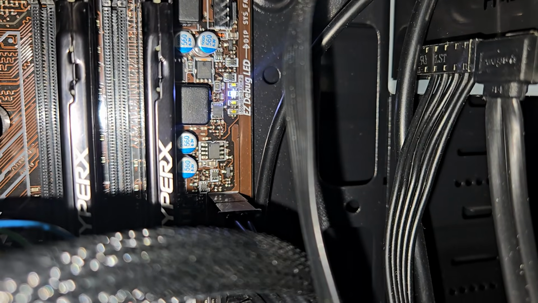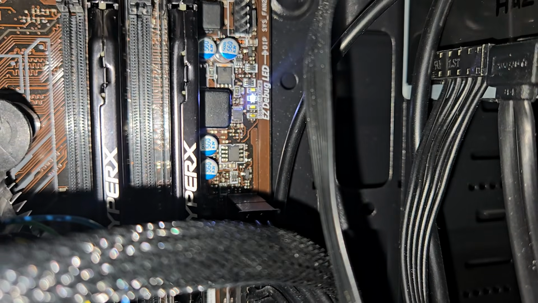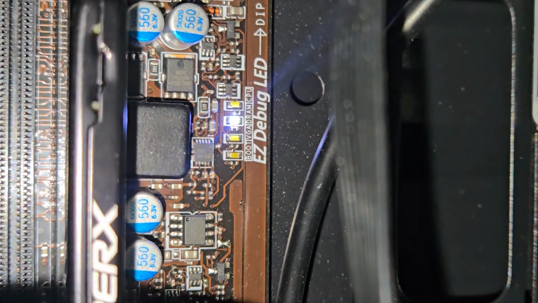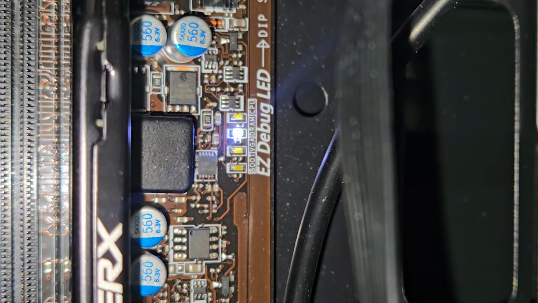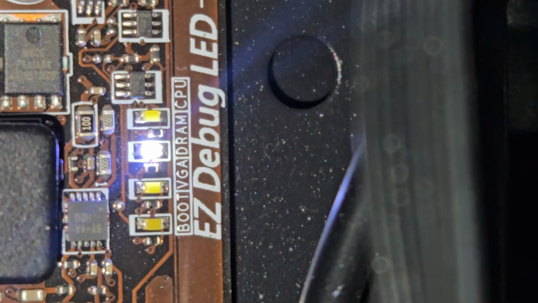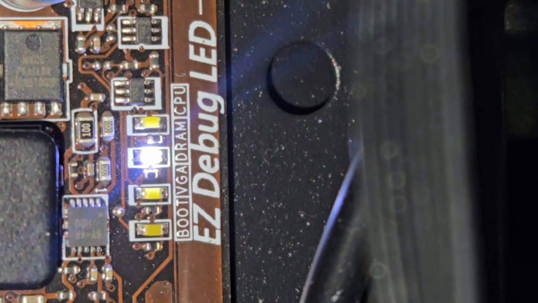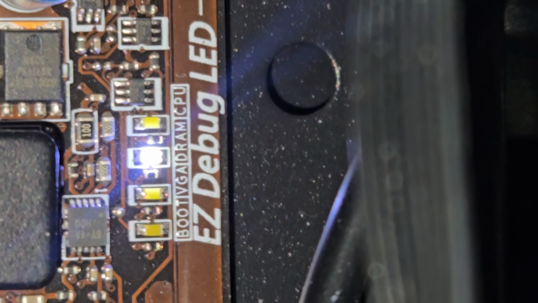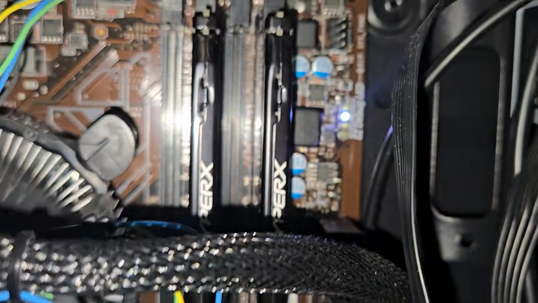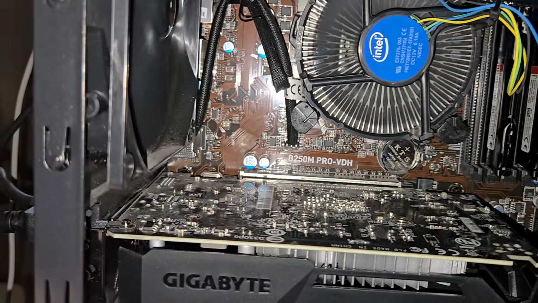Sometimes on the motherboard you will have diagnostic lights that tell you what's wrong. In this case the diagnostic light is telling us that there's a problem with the RAM potentially and the CPU potentially. So you've got four diagnostic lights. One is the boot, one is the VGA, one is the RAM, and one is the CPU. So in this case you want to think about what went bad in my computer today.